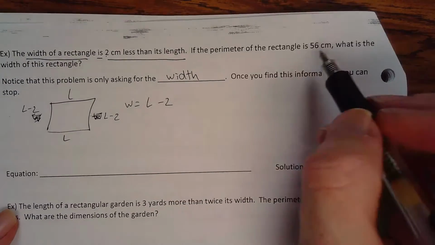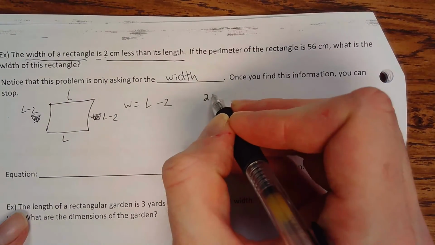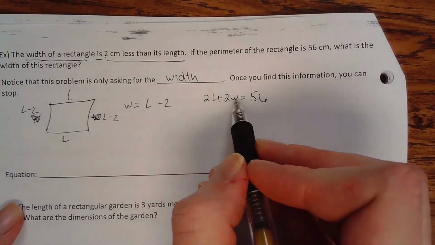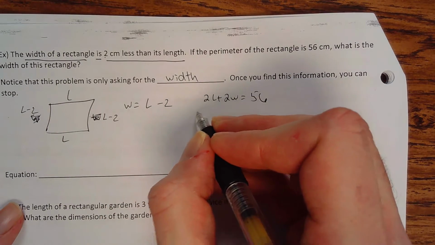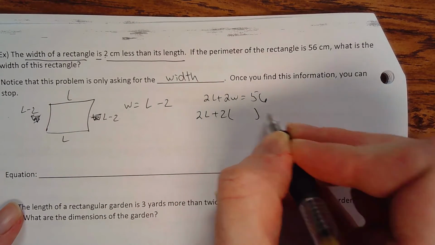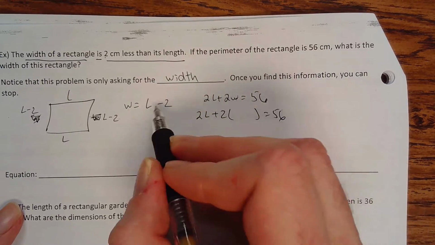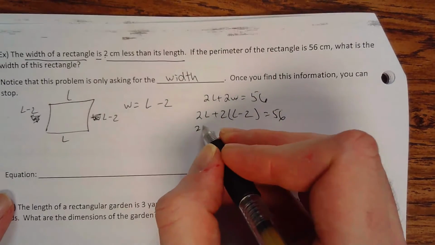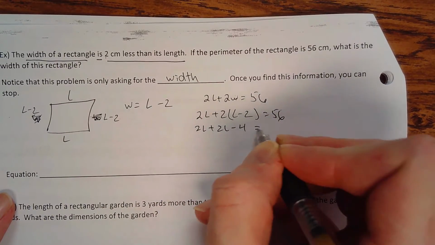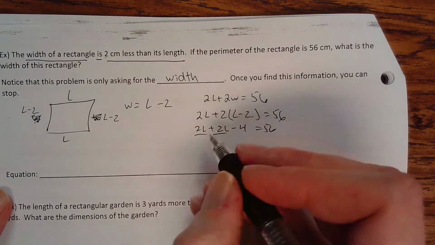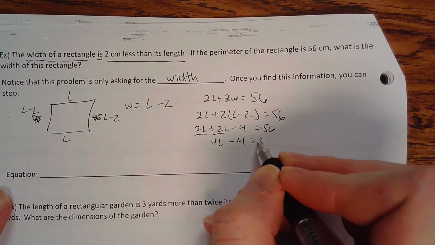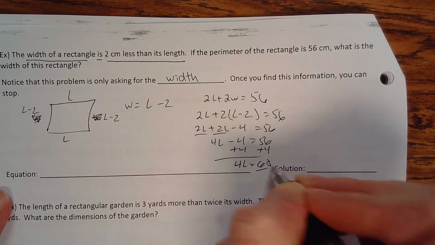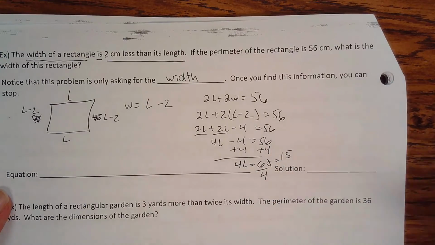Now it says the perimeter is 56, so I know that 2L plus 2W equals 56, but anywhere I see a W, put L minus 2 in its place, so 2L plus 2 times L minus 2. Then 2 times L minus 2 is 2L minus 4. Add like terms, so that's 4L minus 4 equals 56. Add 4 to both sides, 4L equals 60, and then divide by 4, I get 15.